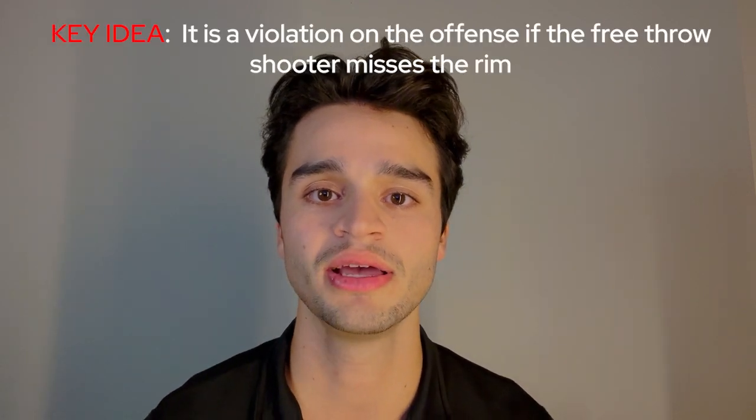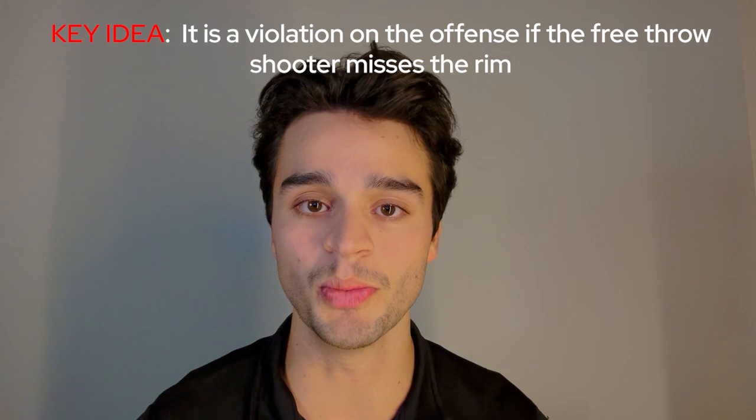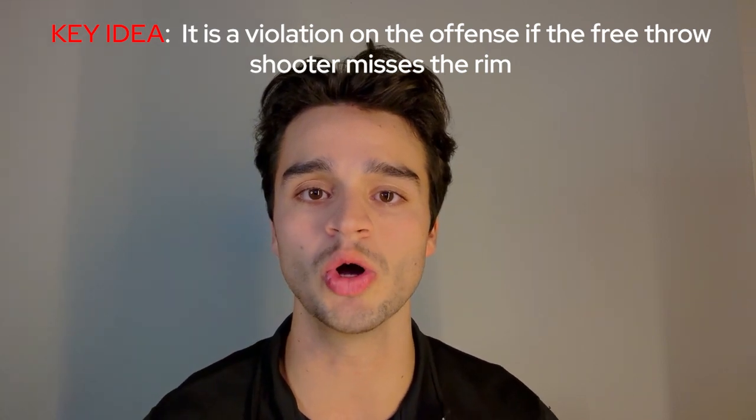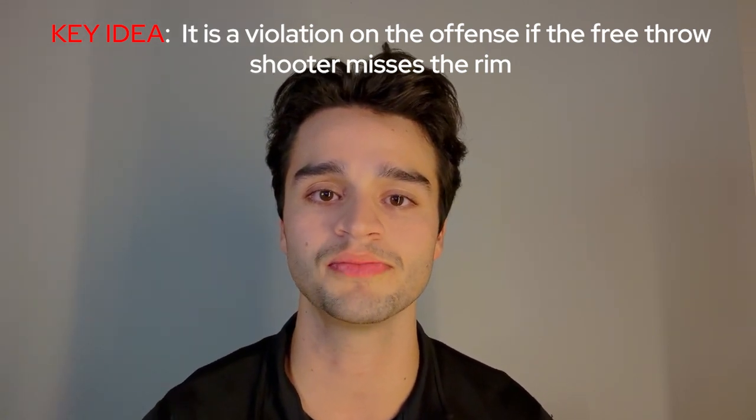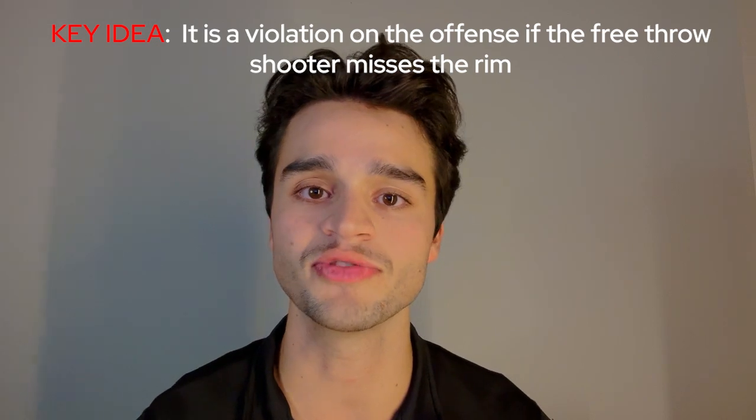The last big violation you'll see is missing the rim. Every free throw attempt has to hit the rim, otherwise that's a violation on the offense. This obviously includes airballing a ball, but it also includes the ball only touching the backboard and not the rim. Backboard is not the rim, so if it doesn't hit the rim, violation on the offense, blow it dead.